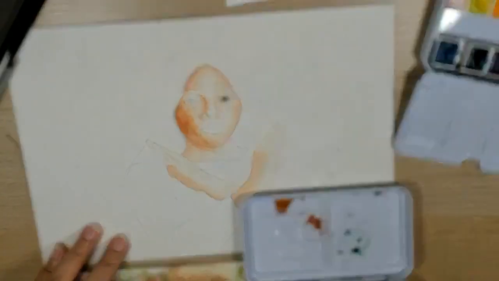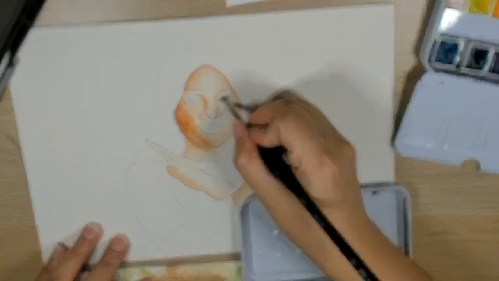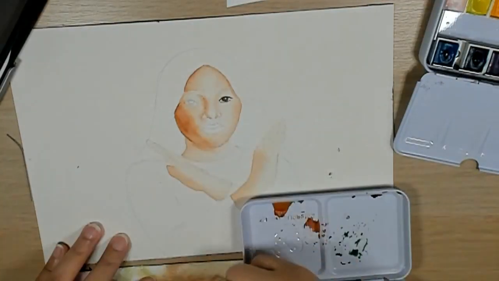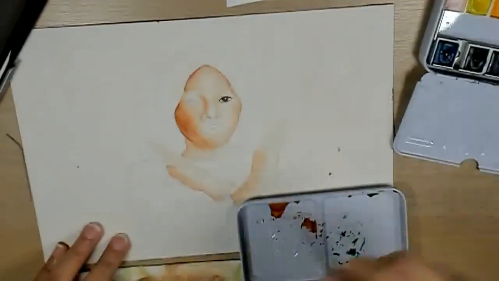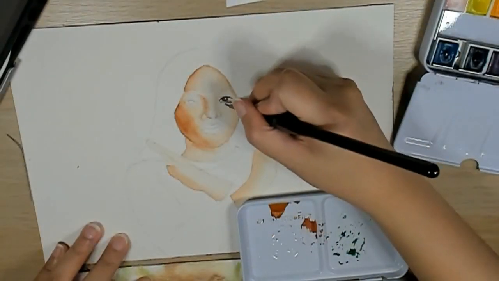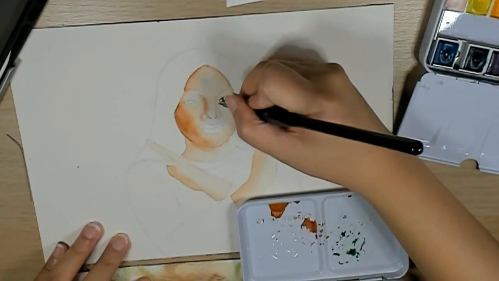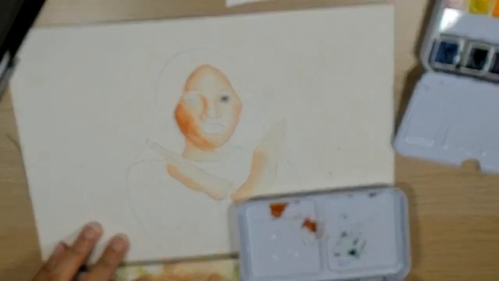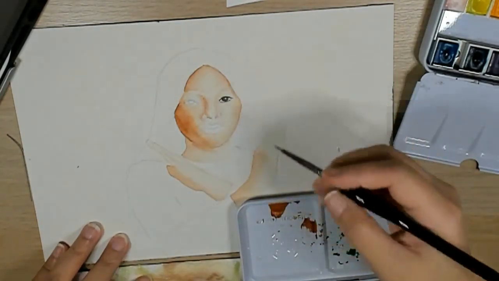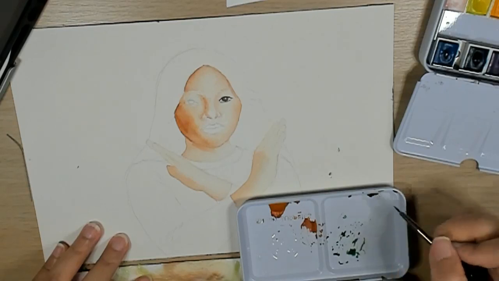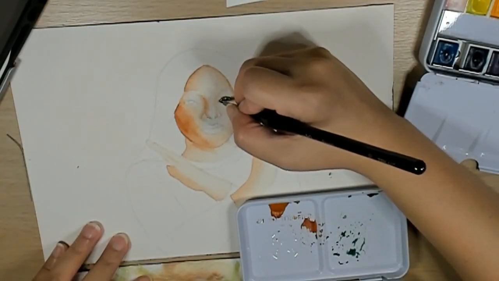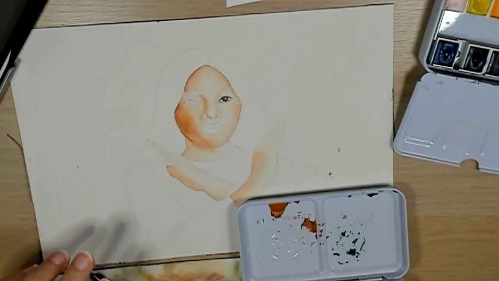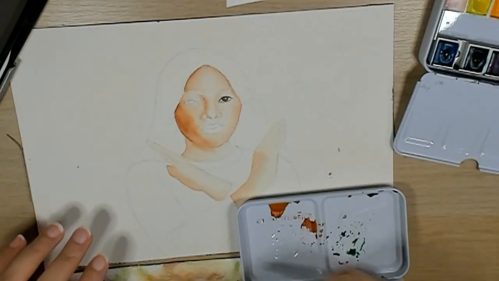Okay, so I'm doing the lower lash line much lighter, because the lower lash line, the top lashes are much denser than the lower. Okay, so I'm just starting with the shape of the eyes. Okay, I like it.